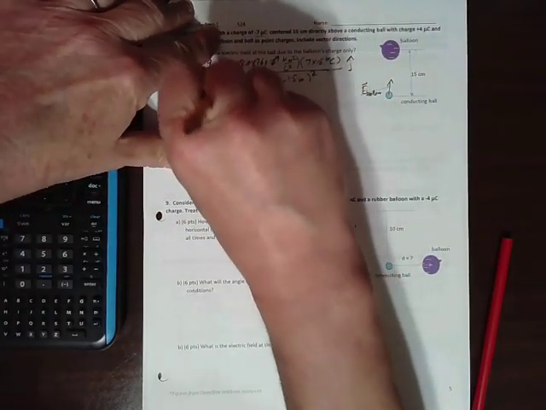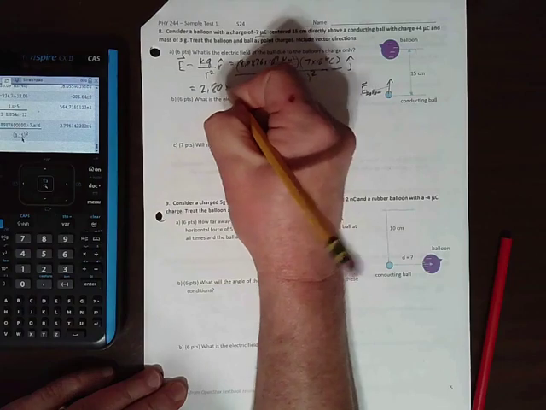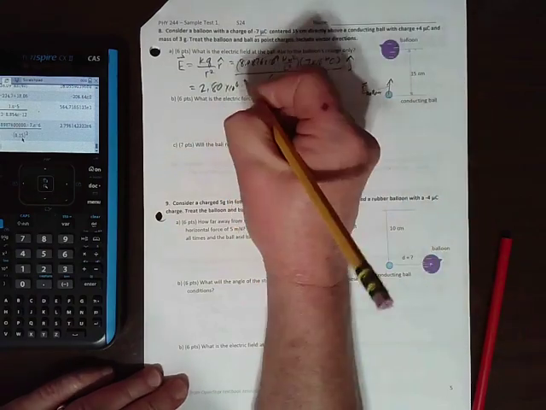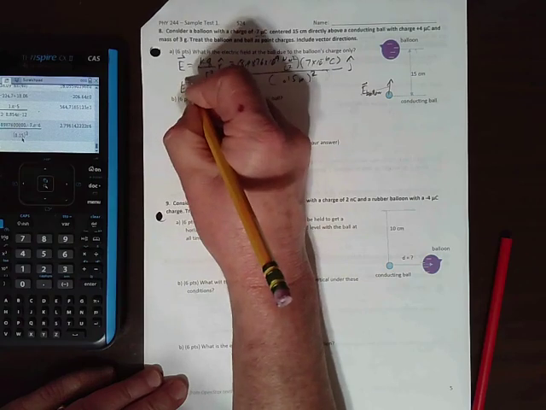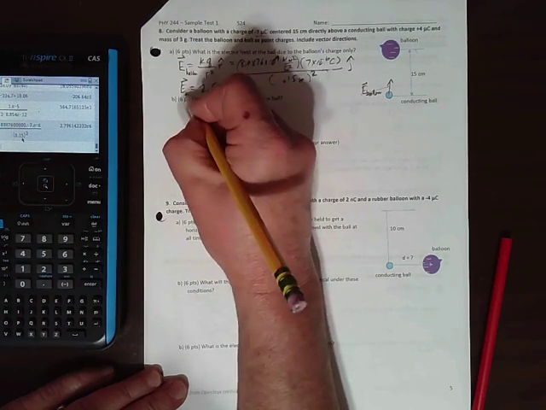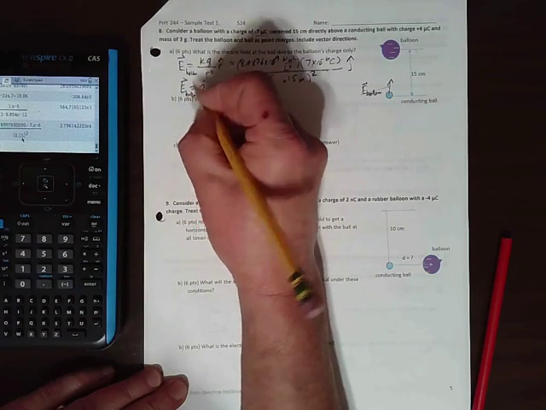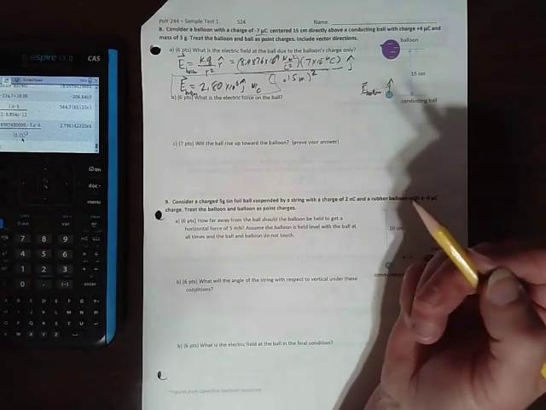Let's just go with 3 sig figs here. 2.80 times 10 to the 6th j hat newtons per coulomb is E balloon, I guess I called it. Alright, check number here.